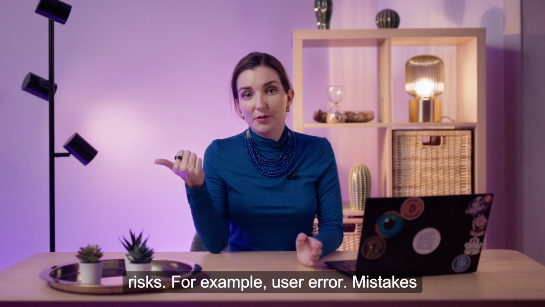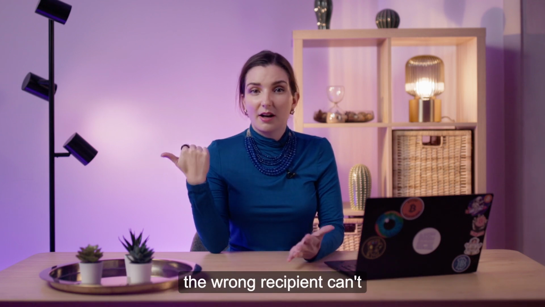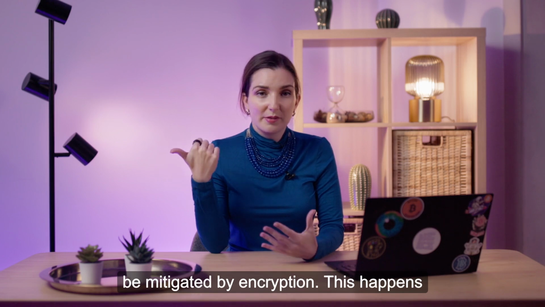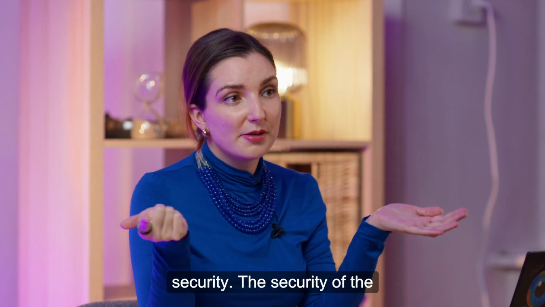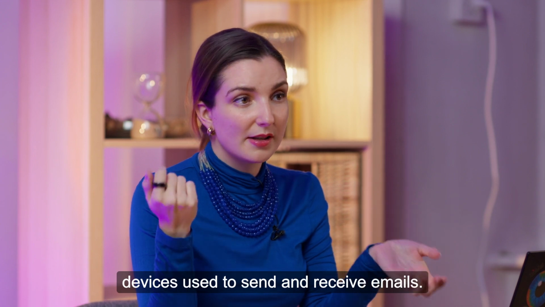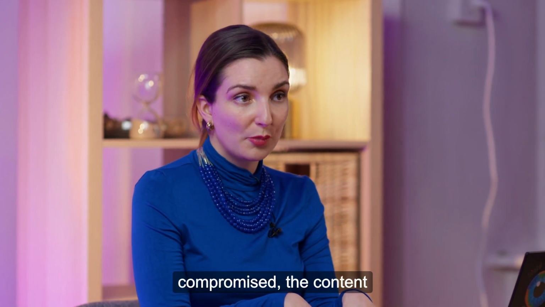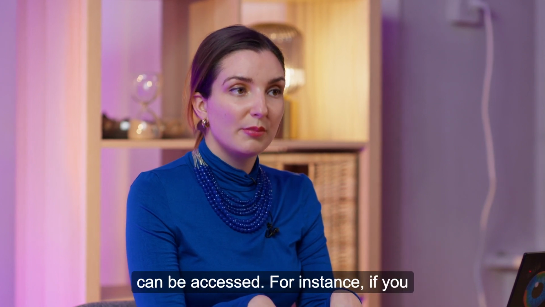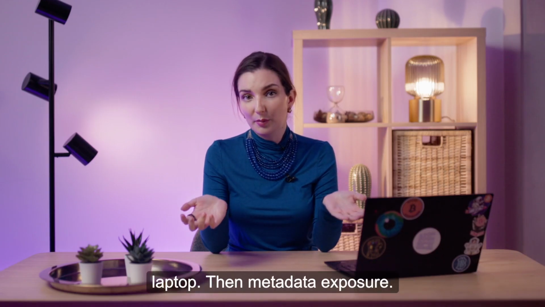For example, user error. Mistakes like sending an email to the wrong recipient can't be mitigated by encryption. This happens anyway. Then endpoint security, the security of the devices used to send and receive emails. If these devices are compromised, the content can be accessed. For instance, if you lose your phone or laptop.